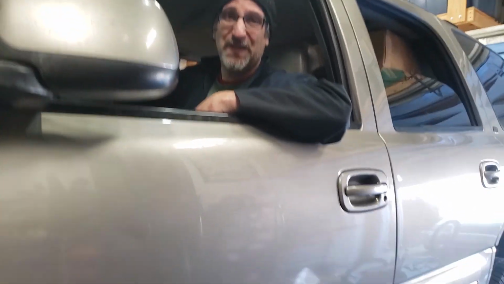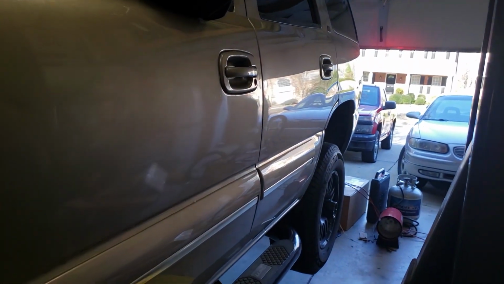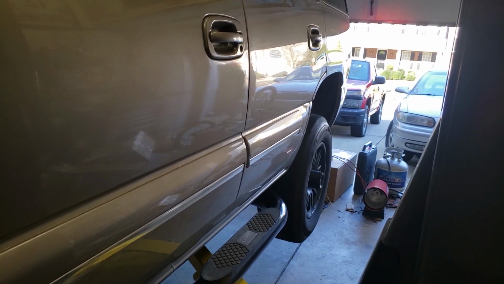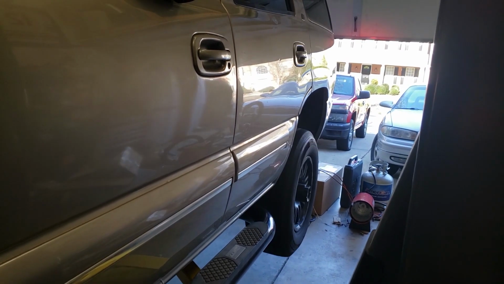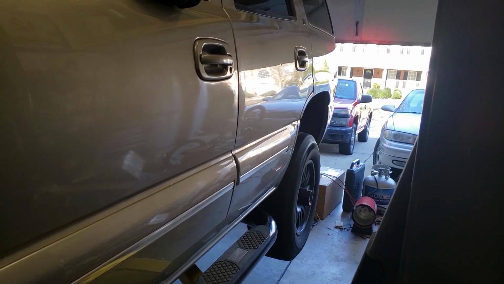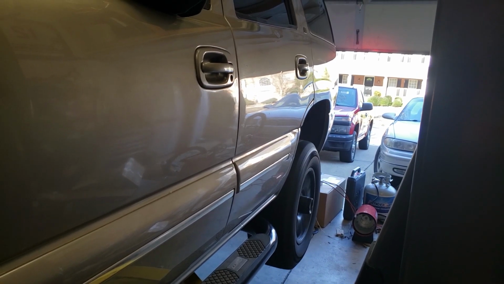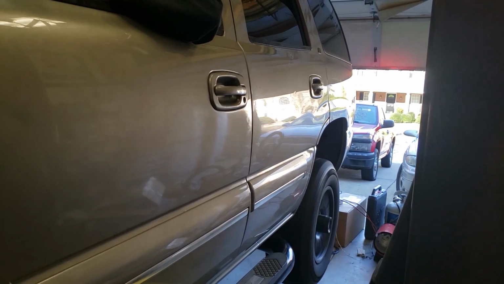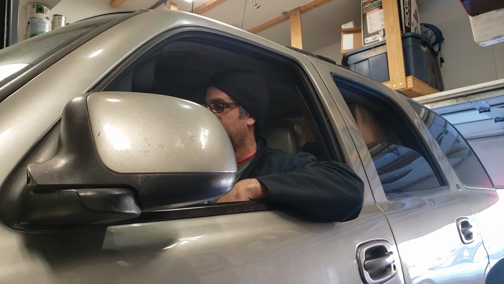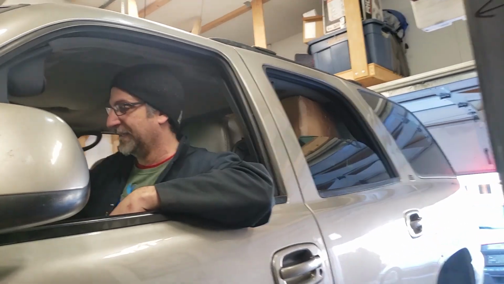Alright, so there's your drive, and I'm going to let off the brake. Show the view. Here comes the brake. It'll spin. Alright, now let's see if it shifts. Alright, that's enough.